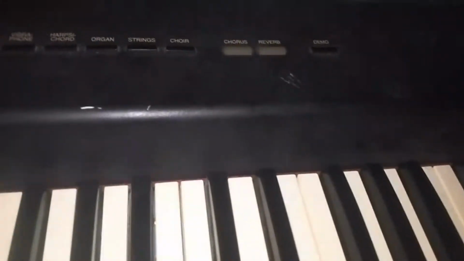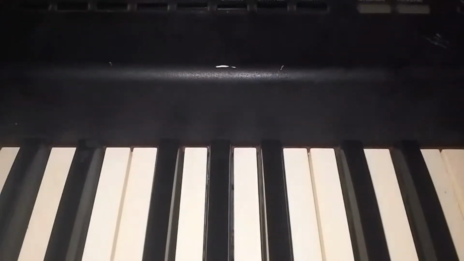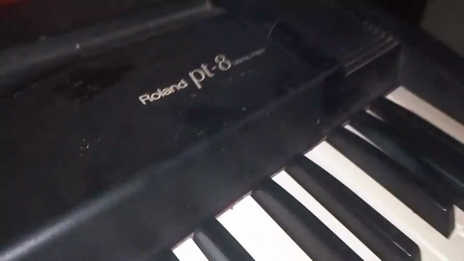You should be able to play like this, your left on all octaves, then your right on all octaves, then both hands. Now watch me.